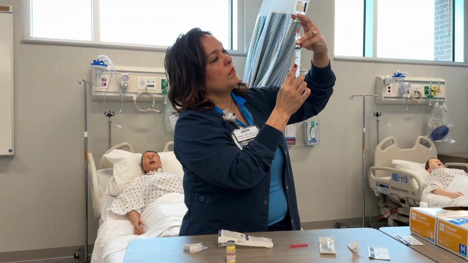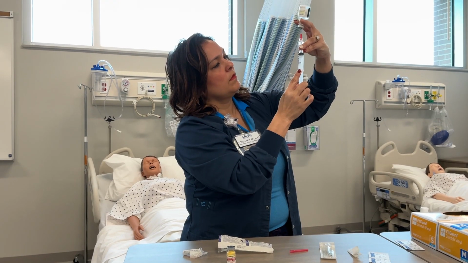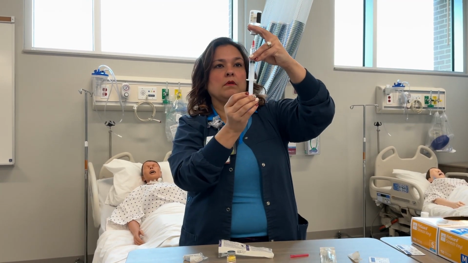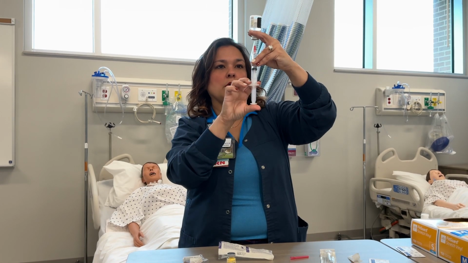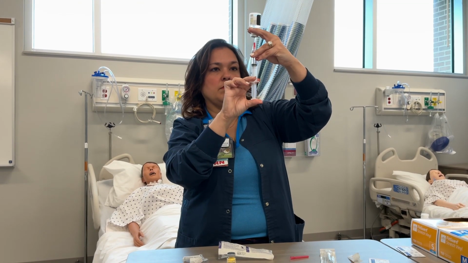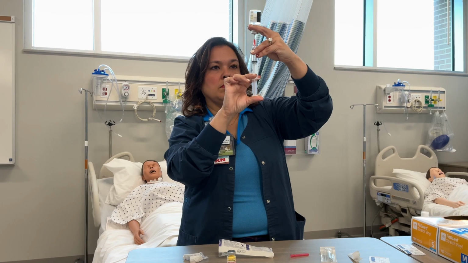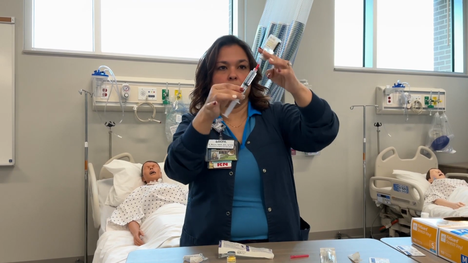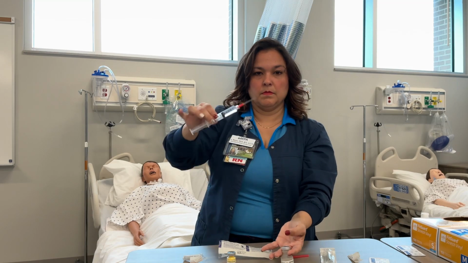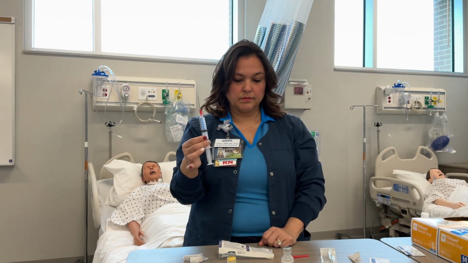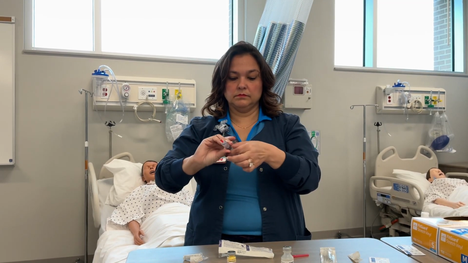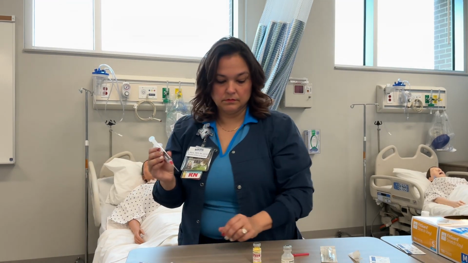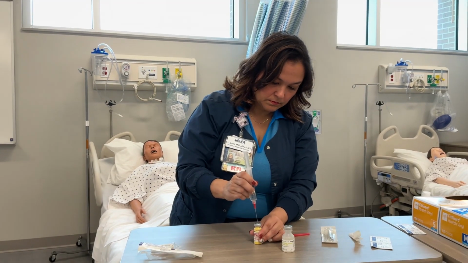Move it just a little bit. Okay, so she has her 5.6. I'll go a little lower because there's a bubble up here at the top. All right, so now that she has that done, you're going to inject the correct amount of diluent into the vial of powder medication.